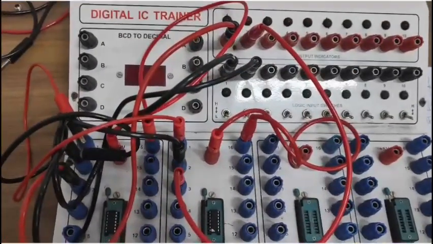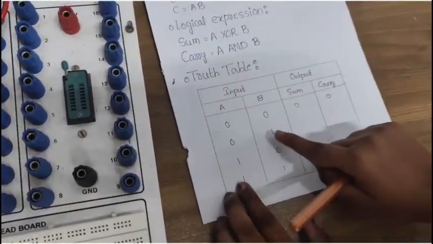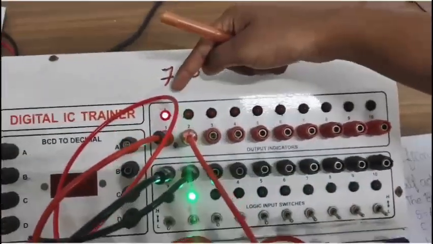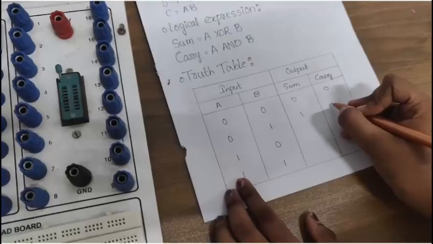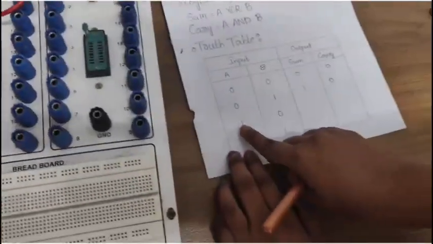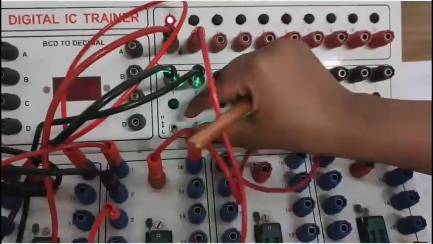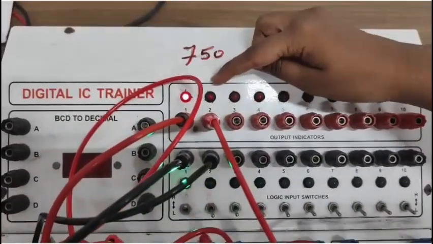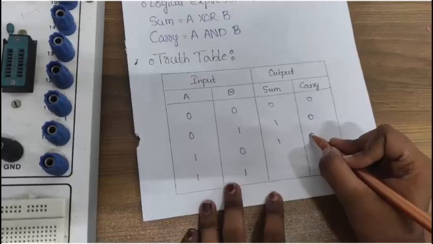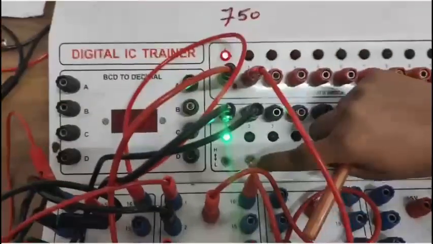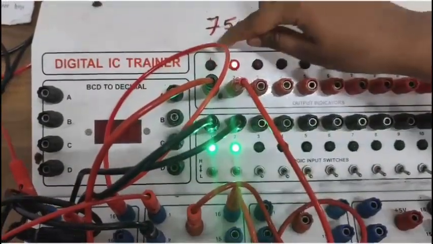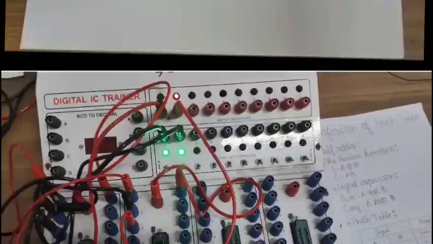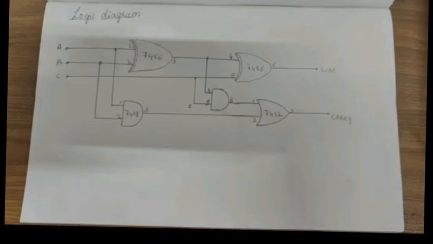Next we give A as 0 and B as 1. We are getting sum 1, carry 0. Next we give A 1, B 0. We are getting sum 1 and carry 0. Next A 1, B 1. A and B both are 1. We are getting sum 0 and carry 1. Now we move towards the full adder.